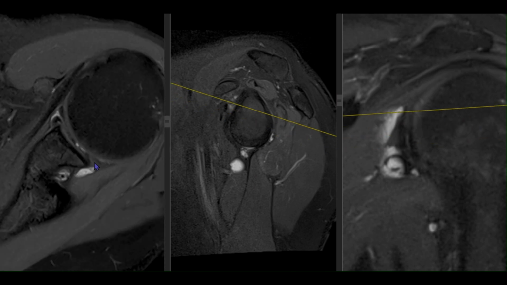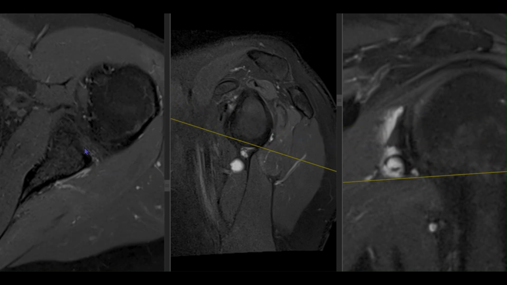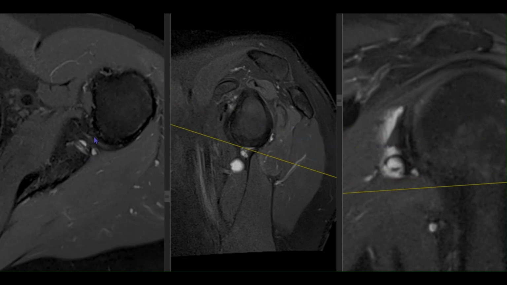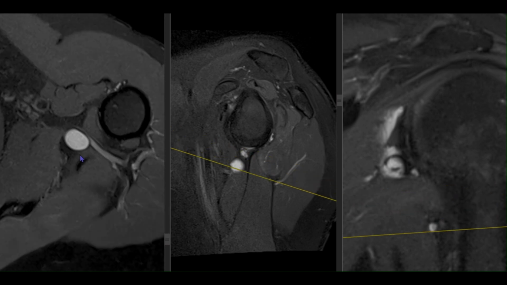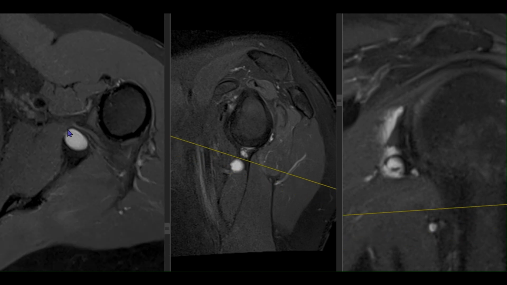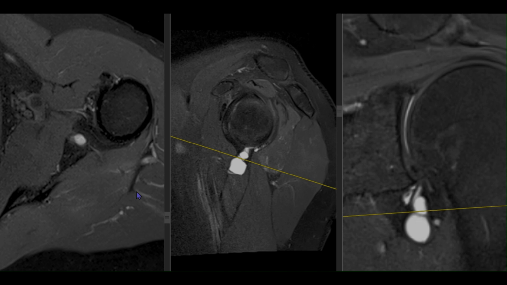So we'll trace it superiorly. Somewhere at the 9 o'clock position we start to see this tear. It is going all the way up to the 7 o'clock position. Again we are seeing another paralabral cyst which has dissected downwards into the quadrangular space. So this would be the quadrangular space.